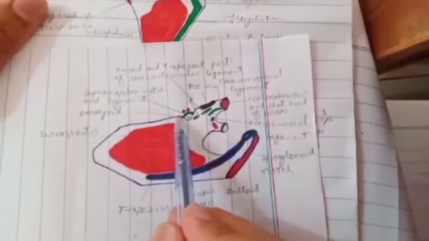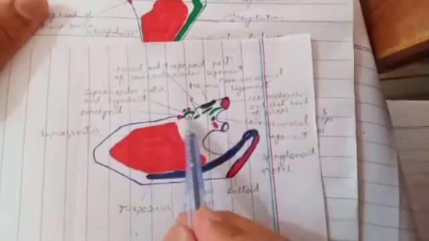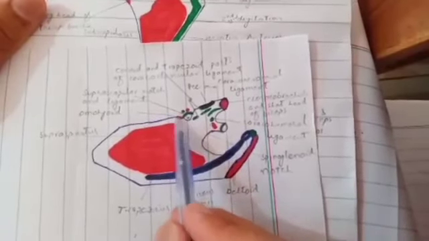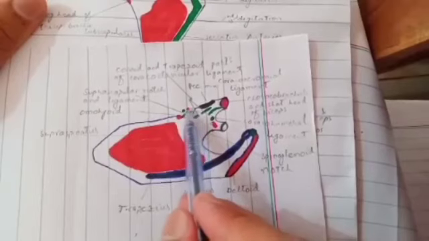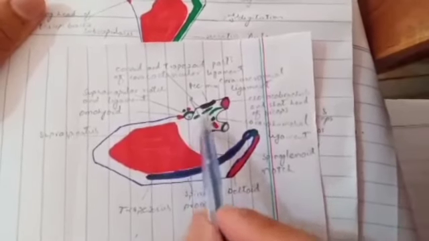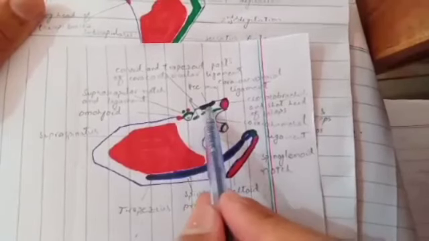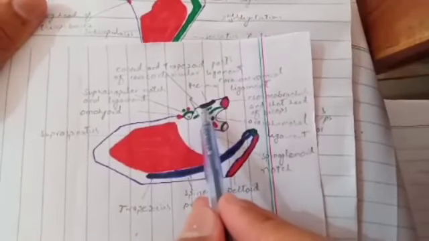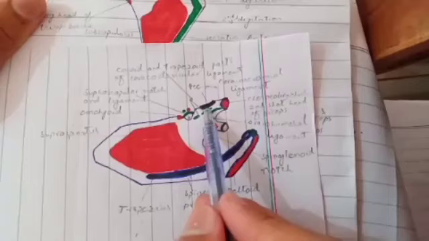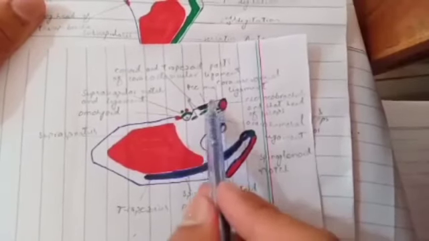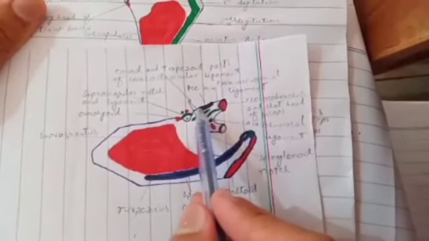Sorry, omohyoid muscle, which lies just close to the suprascapular notch. This one is the transverse ligament. Okay, these are the conoid and trapezoid parts of the coracoclavicular ligament, right? This one is the pectoralis minor muscle.